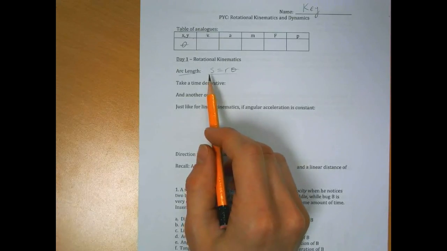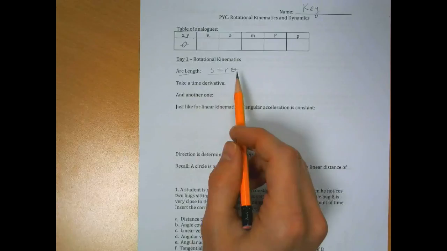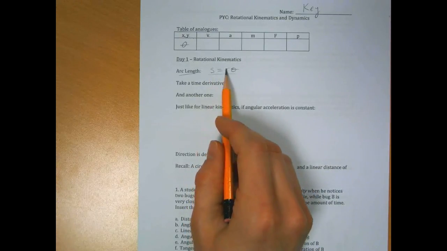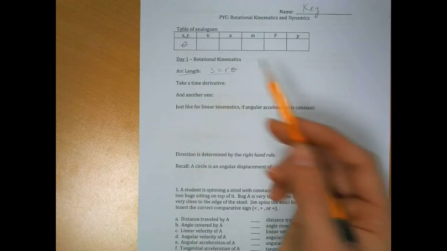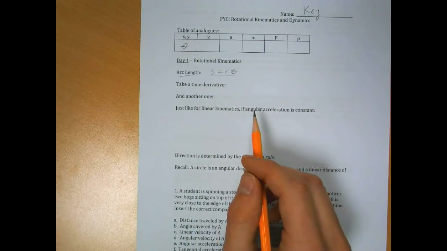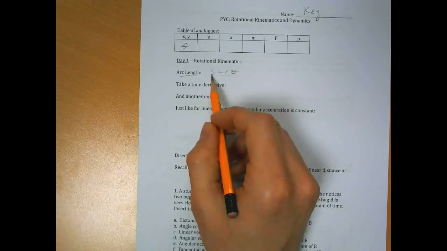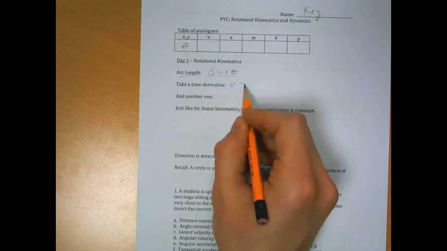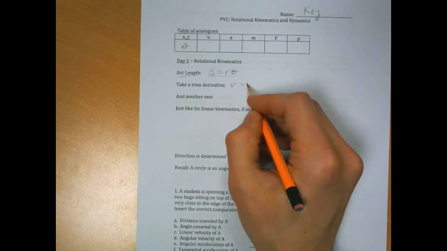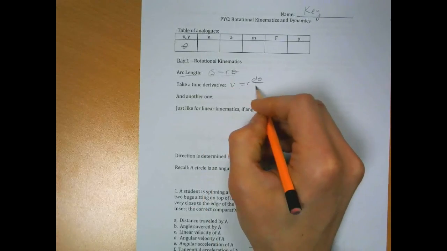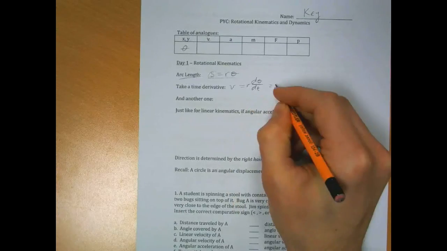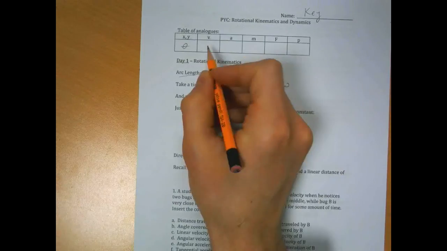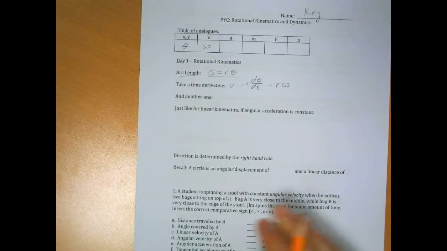So for an object traveling in a circle, or a point on a rotating object, the distance that point travels is equal to the radius times the angular distance that it travels. The time derivative of a distance gets us a velocity, and the time derivative of an angular displacement is an angular velocity, for which we use the Greek letter omega, a curvy W thing.